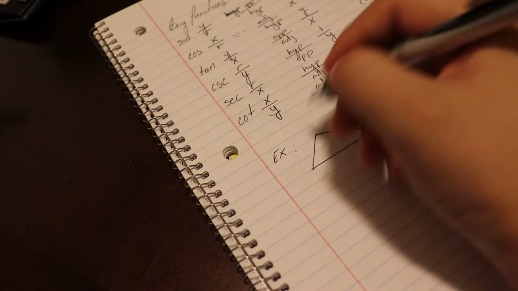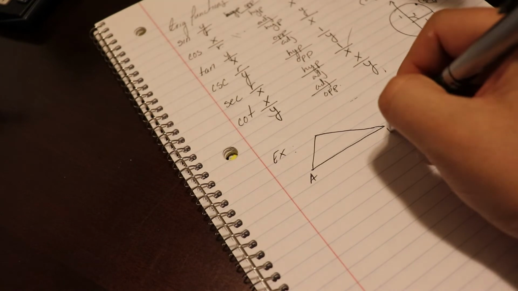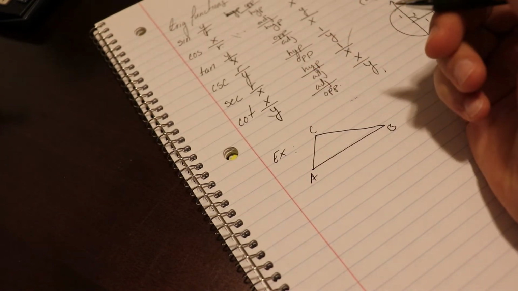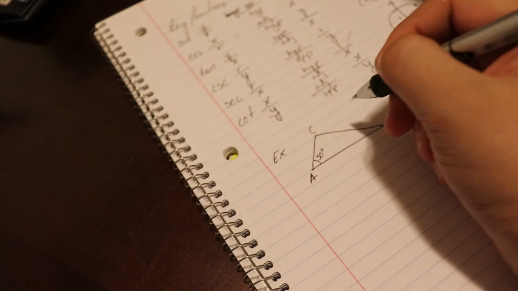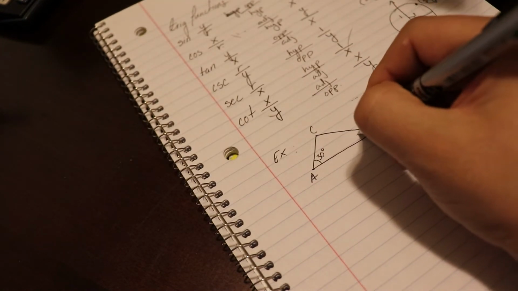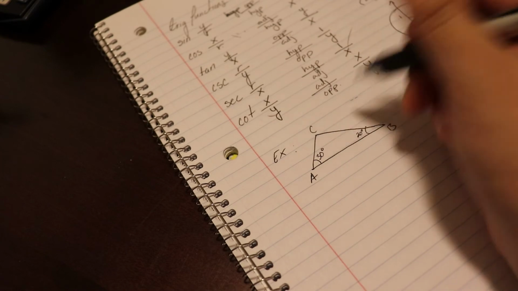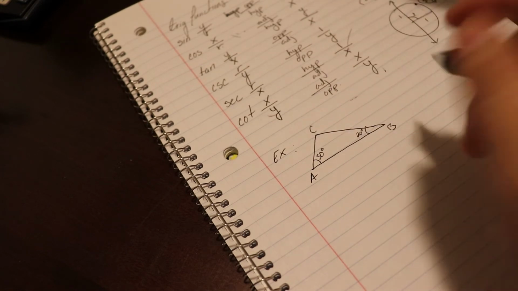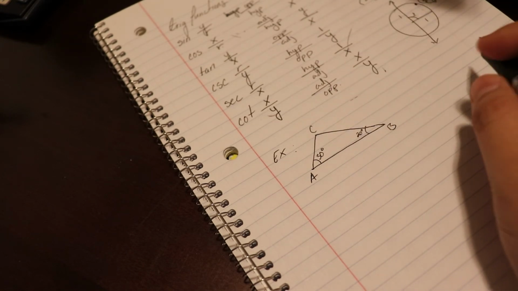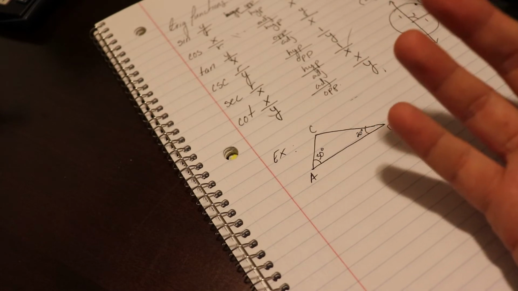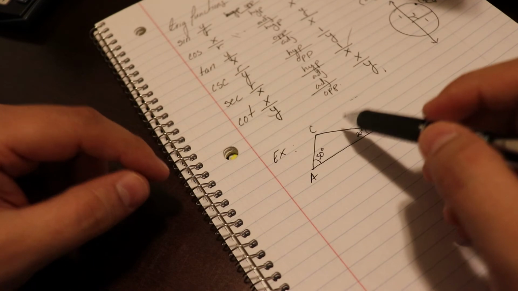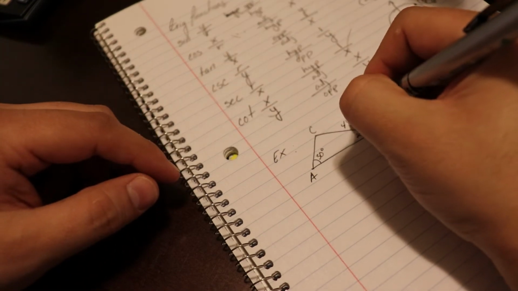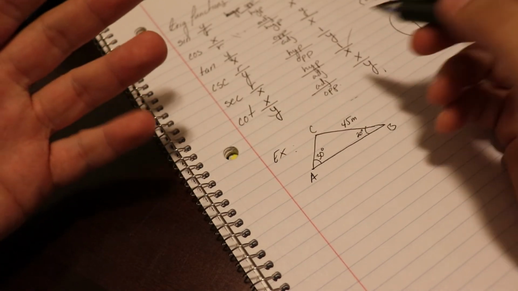So we'll say we have a triangle, and we'll call it A, B, C. I can see that this one's going to be a pretty easy problem, but anyway, we can use trig to find the different sides or angles.